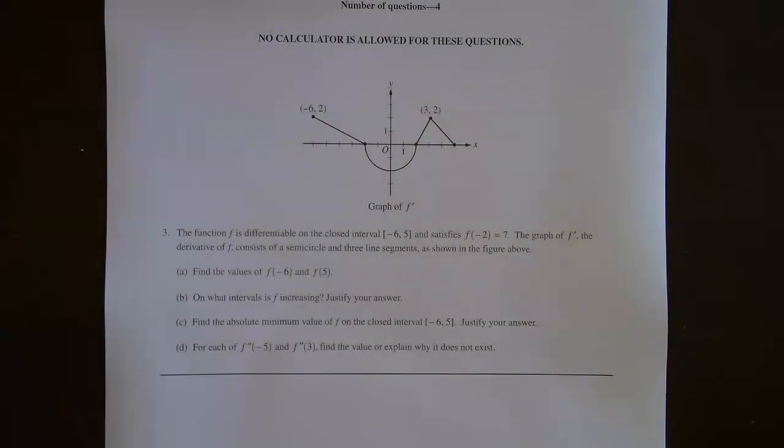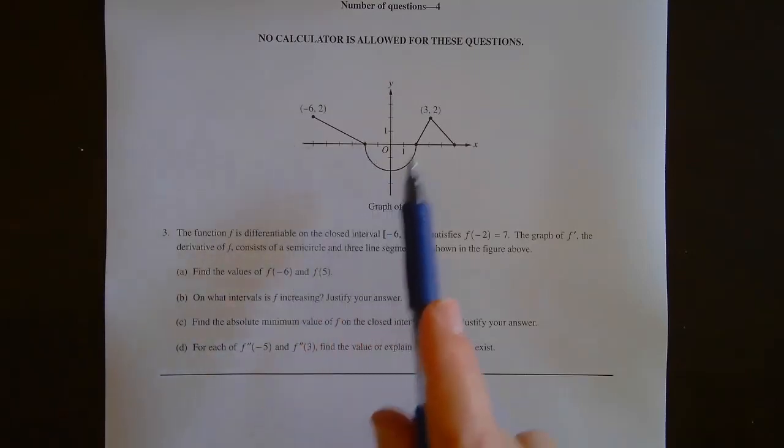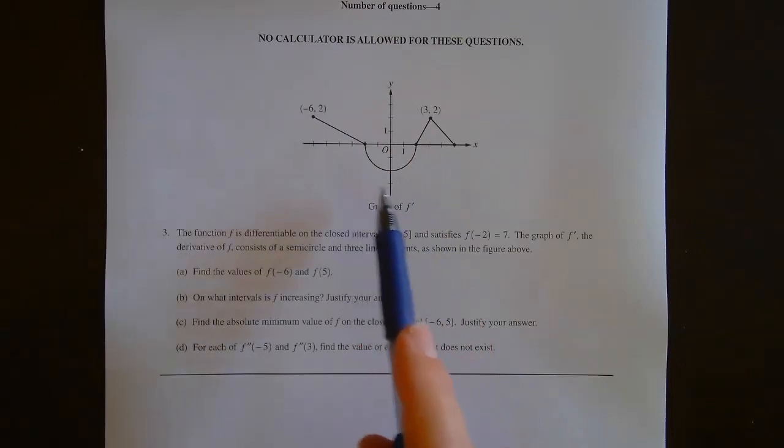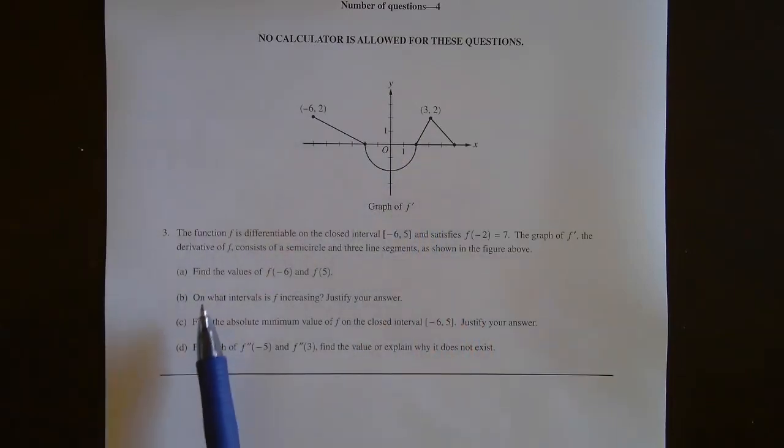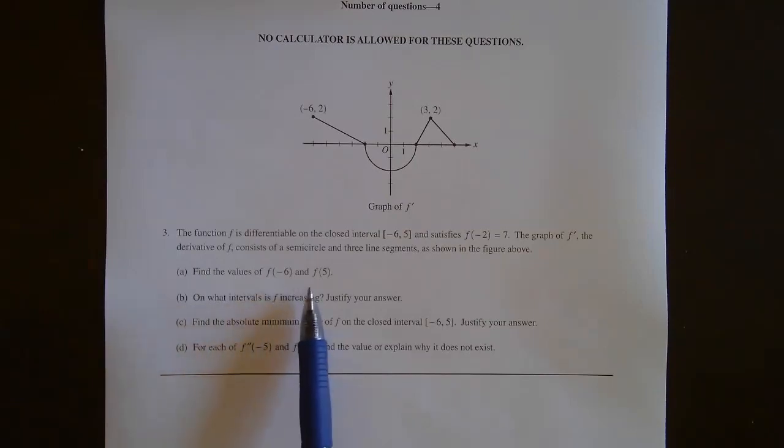For the 2017 free response question number 3, they're giving you the graph of f prime on a closed interval, and they're also telling you that f of -2 is equal to 7. They're going to ask you some questions. The graph is made up of some line segments and then a semicircle right here. For part A, let's find the value of f of -6 and f of 5.